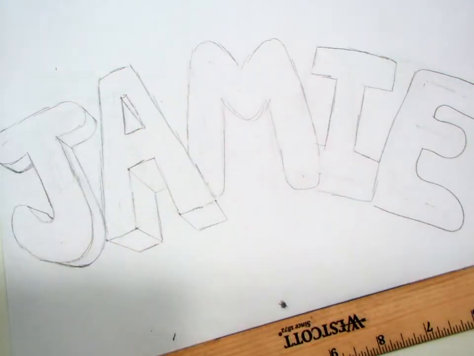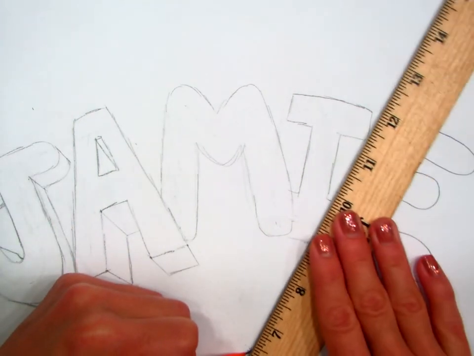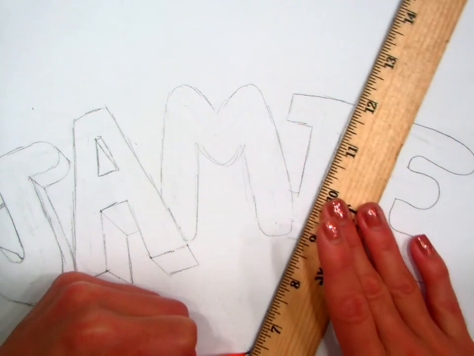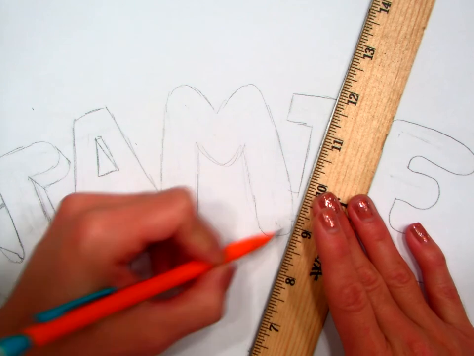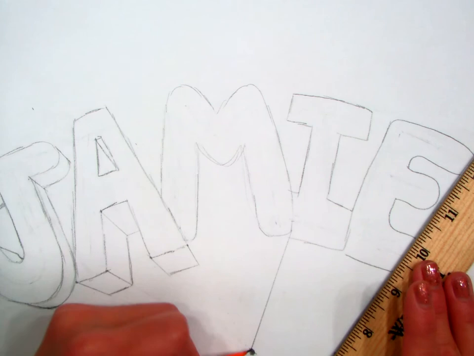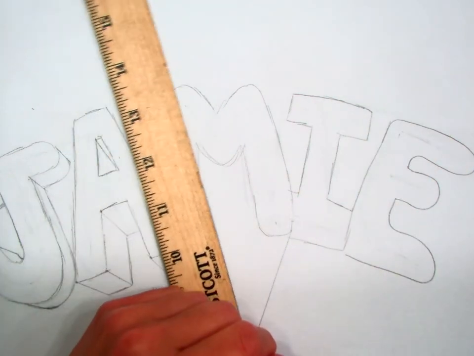Okay, so the next one is the M, another bubble letter. So I've got curves again, so I'm going to kind of do the same thing I did with my J. I'm going to pull my ruler up until it touches, and then that's where I'm going to take that. Okay, and then this side, I'm going to go this way.